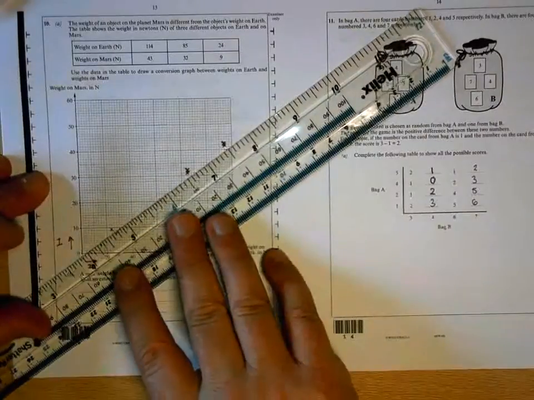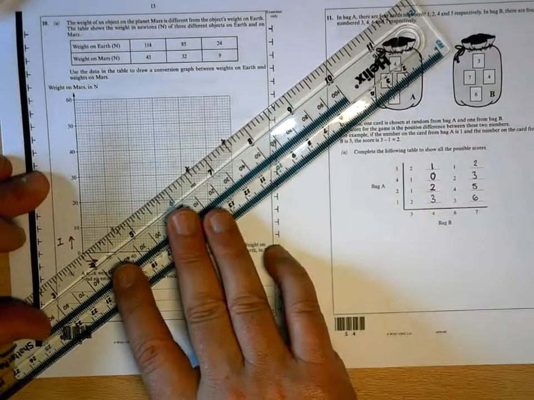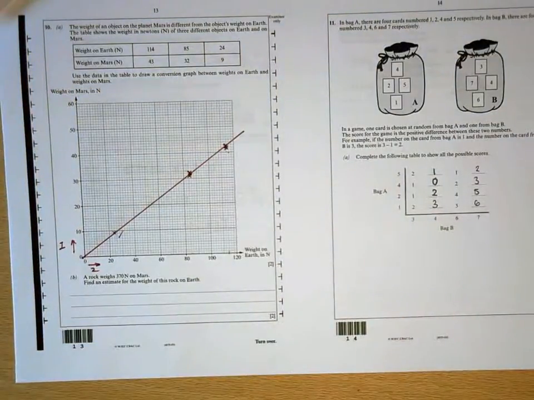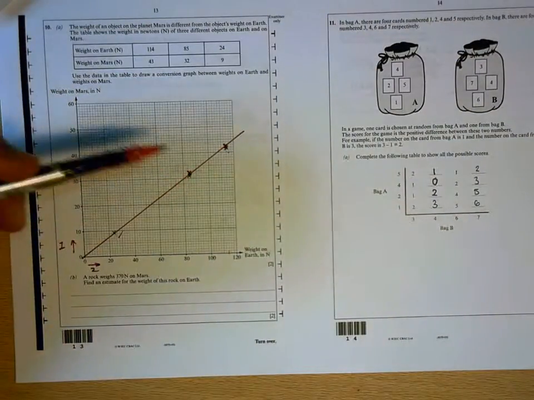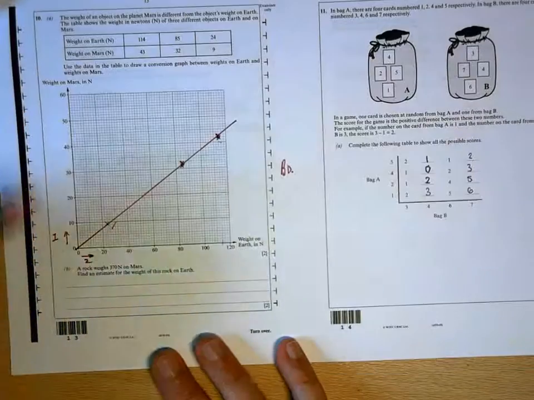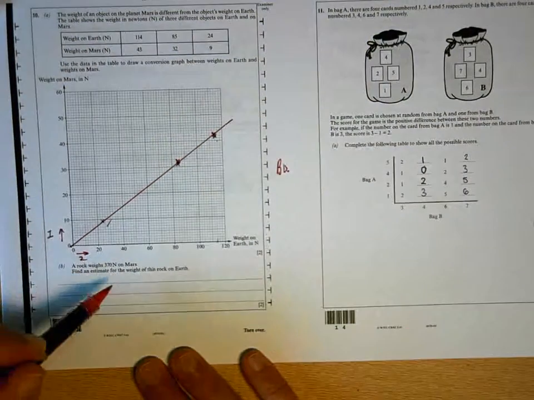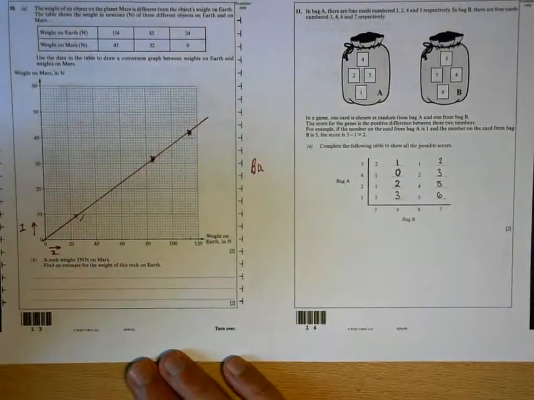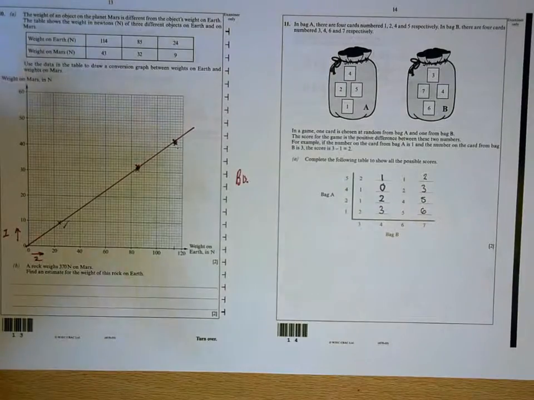Now in order to use it as a conversion graph, you need to then draw a line going through those points, which you didn't do. So your points are too low, you haven't drawn the line, you're not going to get the 2 marks for drawing the graph. And then in order to use the graph, take a look at, again, my solution on the video and see if what I say makes sense.